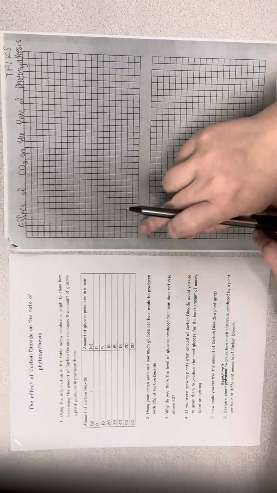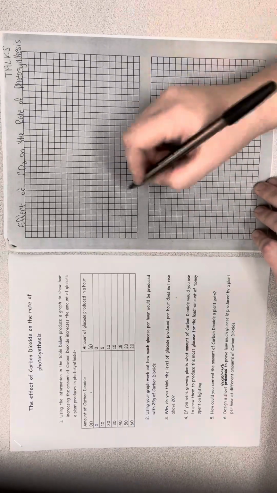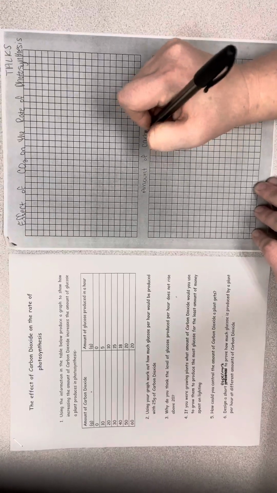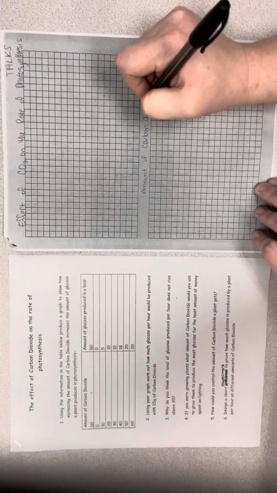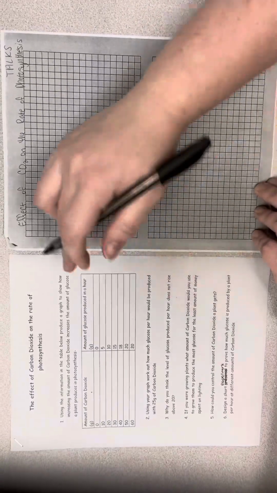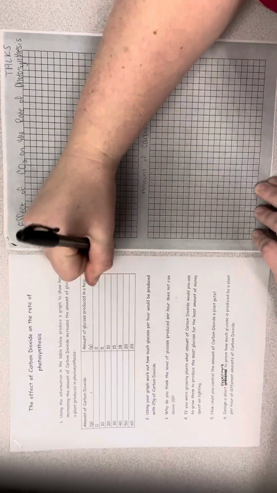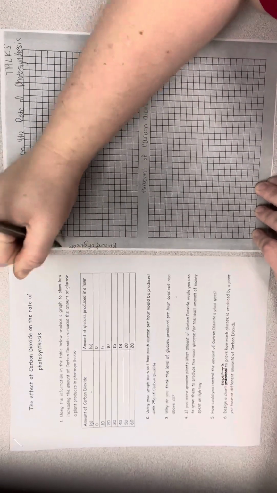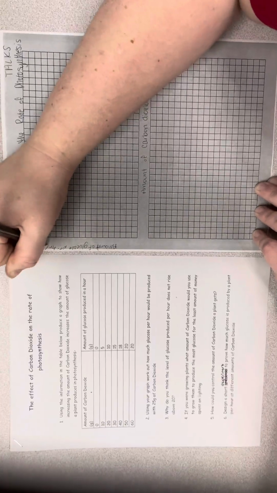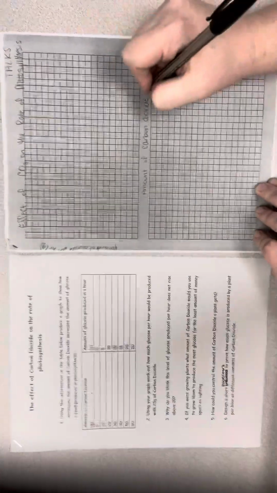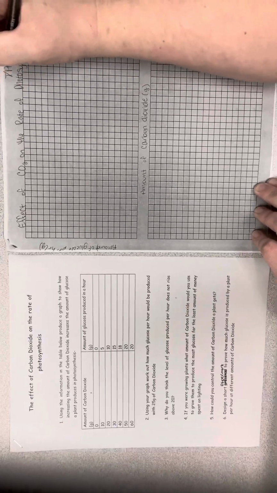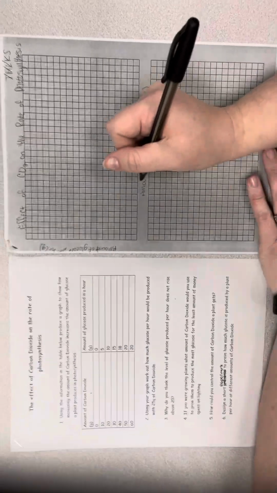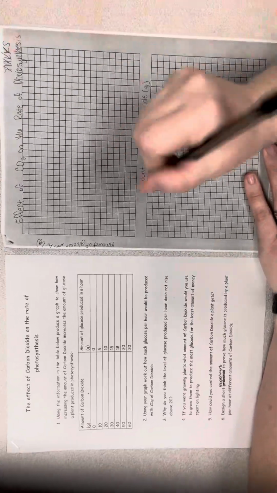So our independent variable will go on the x-axis. So we have amount of carbon dioxide. And on the side, we have amount of glucose per hour, and that's in grams. We have to make sure we include our units every time. So we have title, we have axes, we have our labels, and there's no need for a key because this is going to be a line graph.